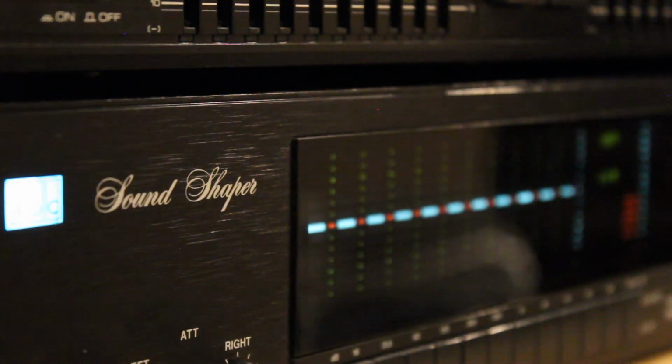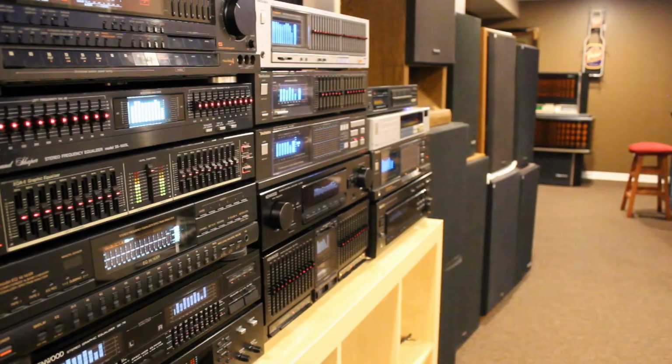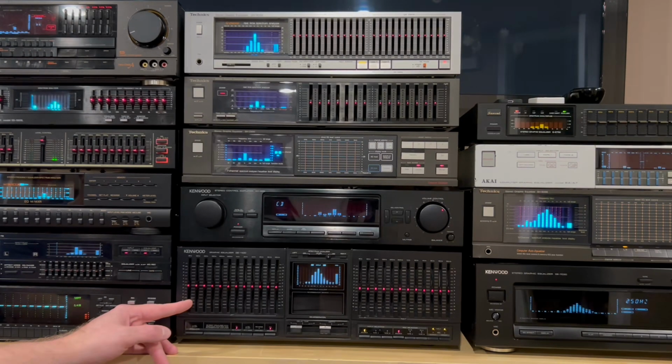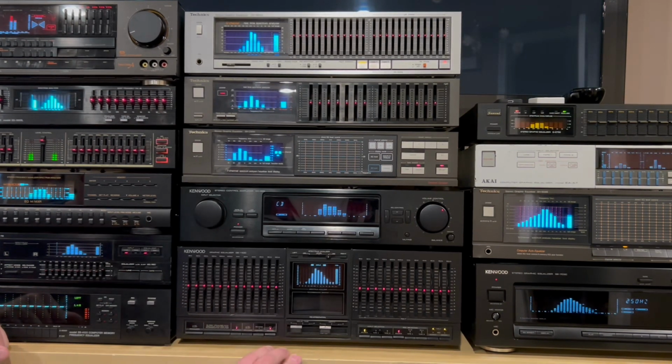Tonight, me and my dad had the idea to bring out all 15 of our EQs, daisy chain them together, and see what the frequency response is. We didn't know what to expect, but it sure does look cool. So first of all, let me explain how I did it.